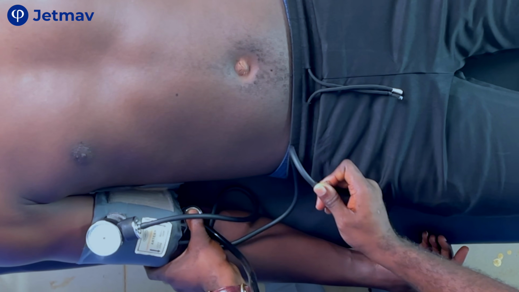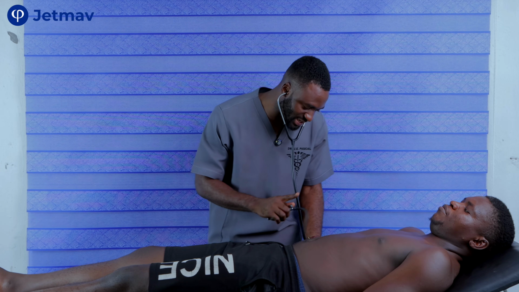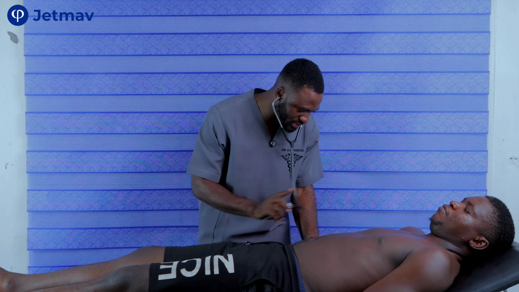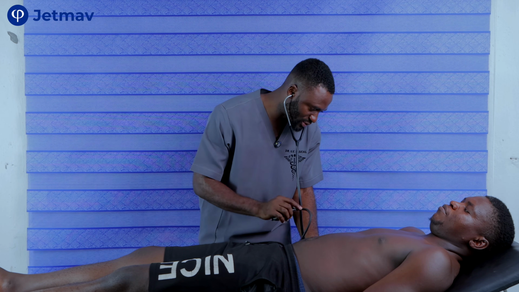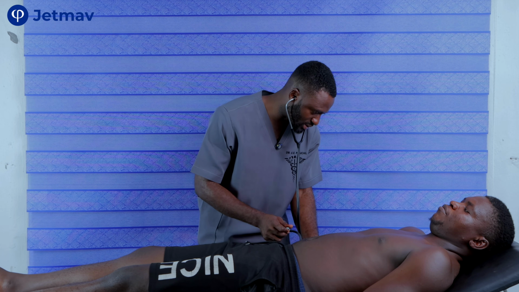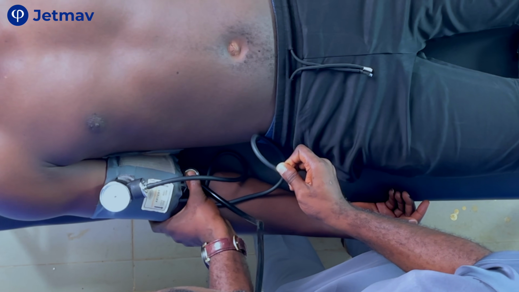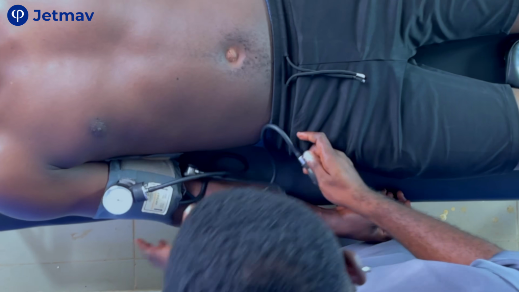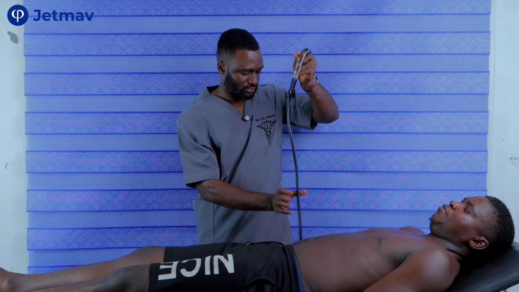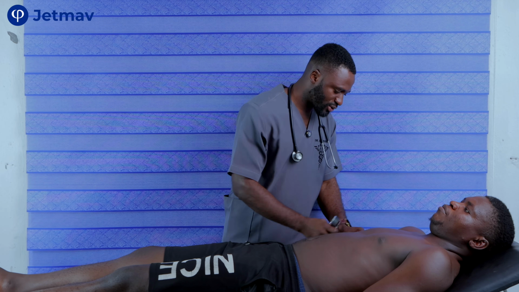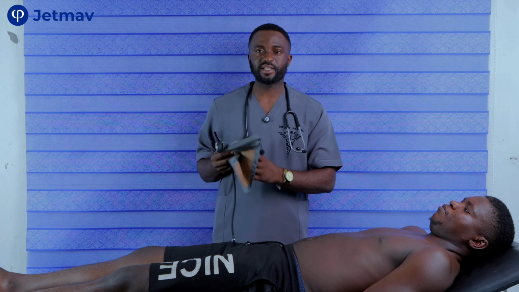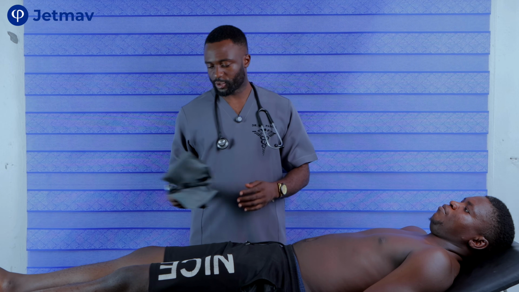So you gently deflate. The point where you start hearing the sound again, that's the systolic blood pressure. Then the point where you stop hearing any sound, that's your diastolic blood pressure. So let's deflate. You deflate gently. So the blood pressure in this patient is 120/80. So that's that for checking the blood pressure.